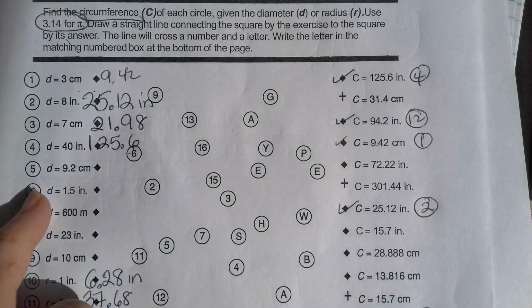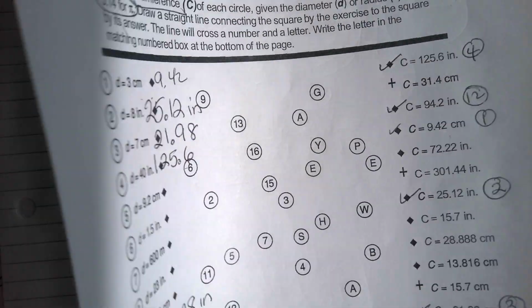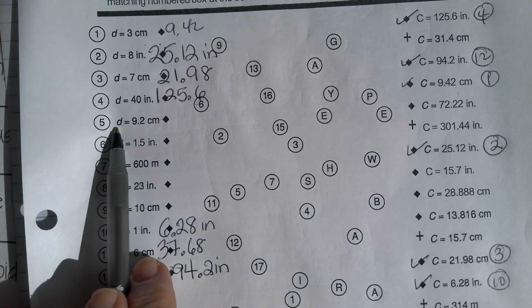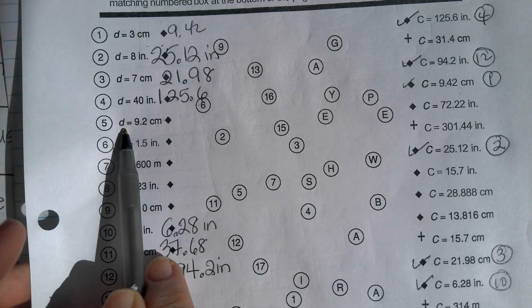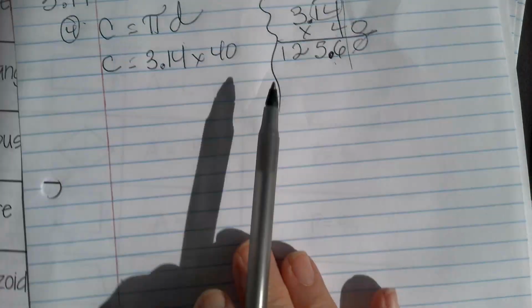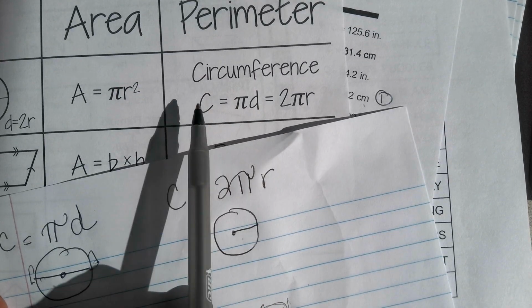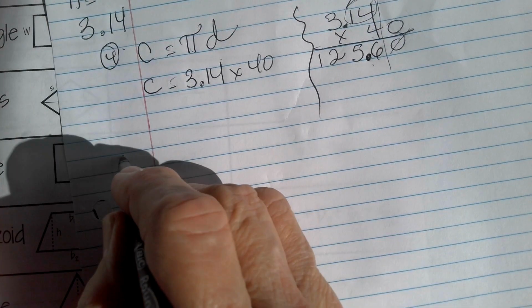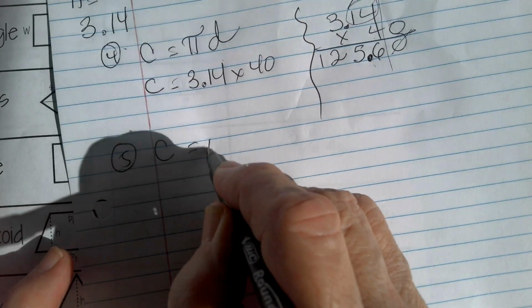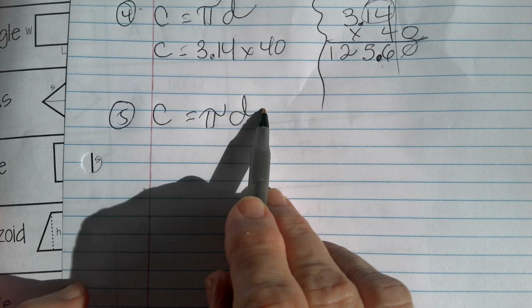Then let's go ahead and do, Jesse, number 5. For number 5, should we use the diameter formula or the radius formula? The diameter. So get used to putting down the formula. I'm going to look at my recipe. Circumference is equal to pi times diameter. So number 5 is circumference equals pi times diameter.